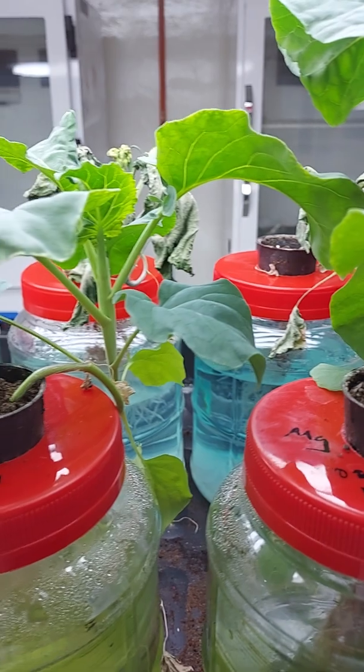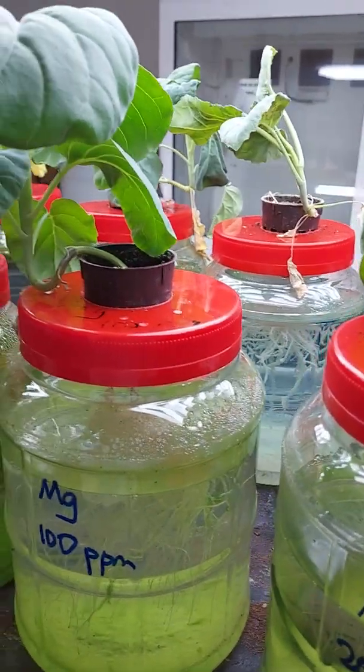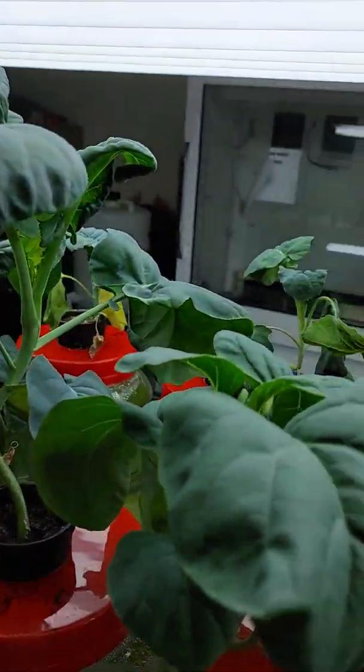And then you have the case of zinc, to which plants have tolerance. However, at higher concentrations, it does have a detrimental effect.